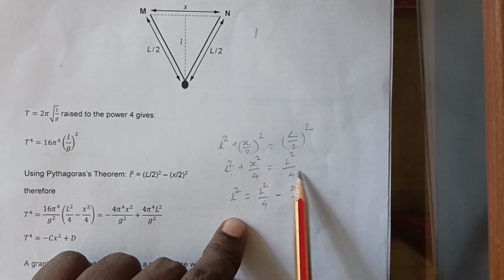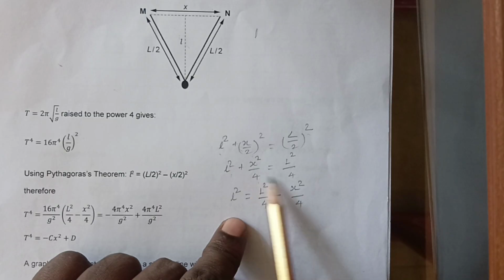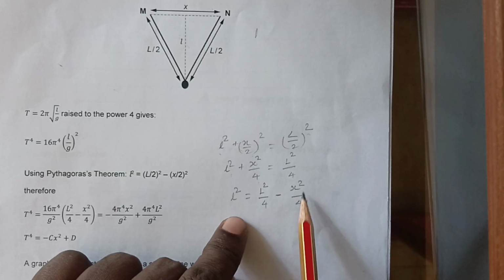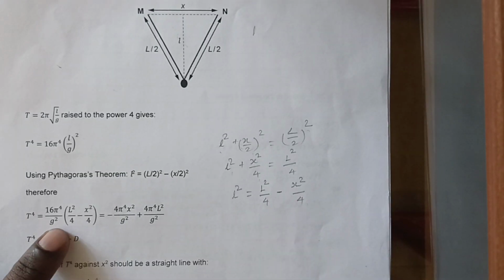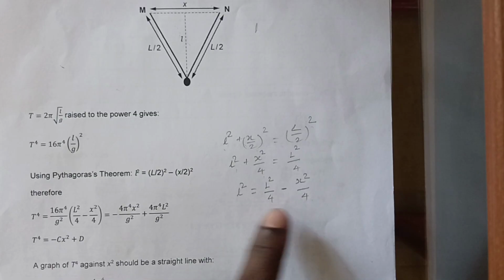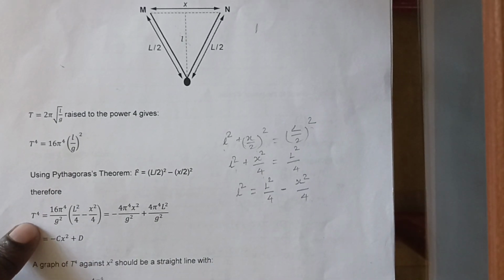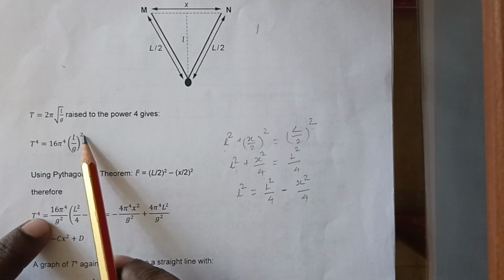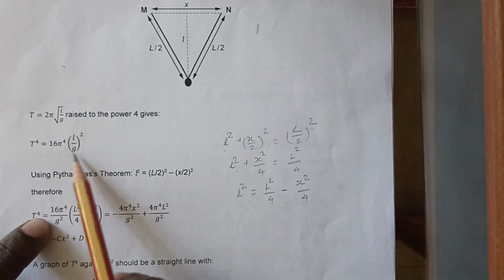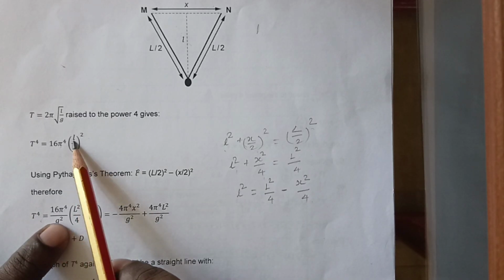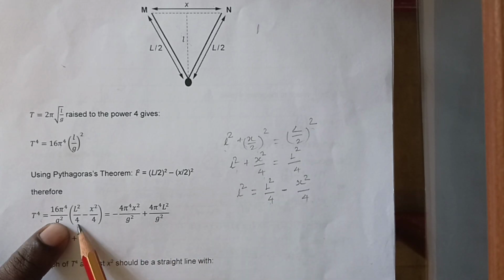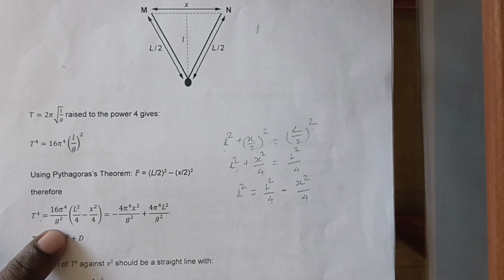L square by 4 is here, then if it goes to this side, plus becomes minus. So minus x power 4. Okay, see here, this value we will substitute here. So T power 4, 16 by 4. Here square is there, this is also g square. g square we will take out. And L value: L square equals L square by 4 minus x square by 4.